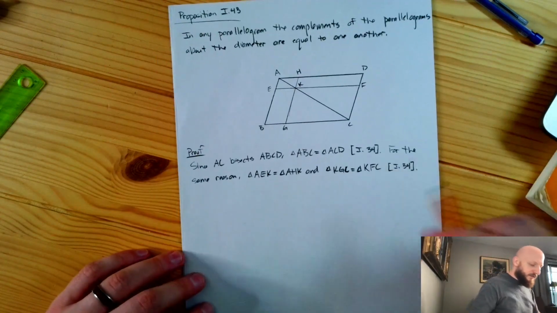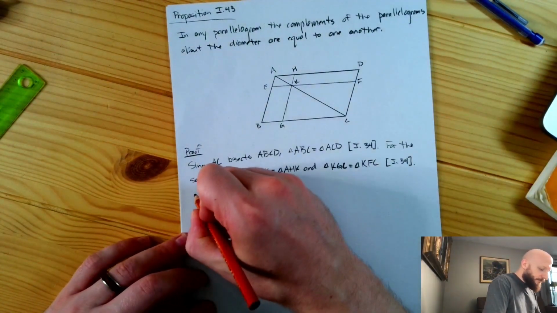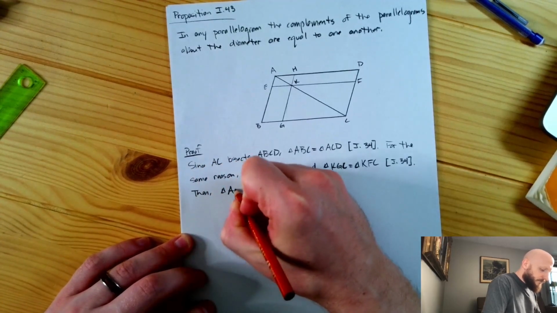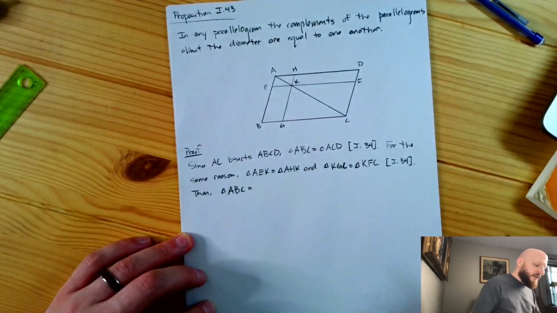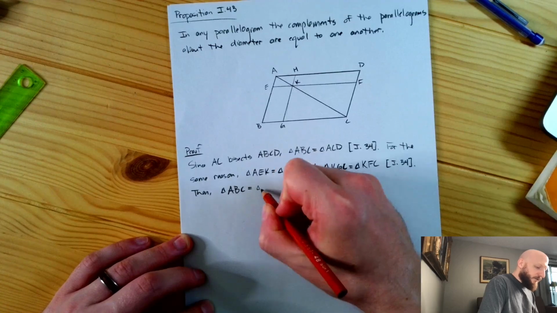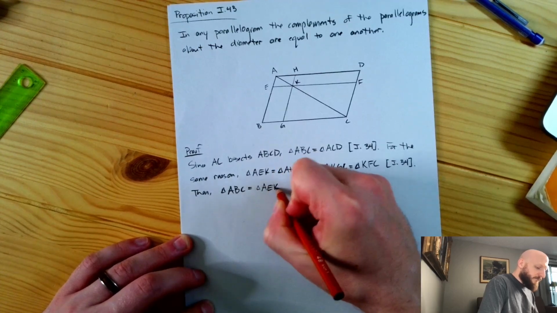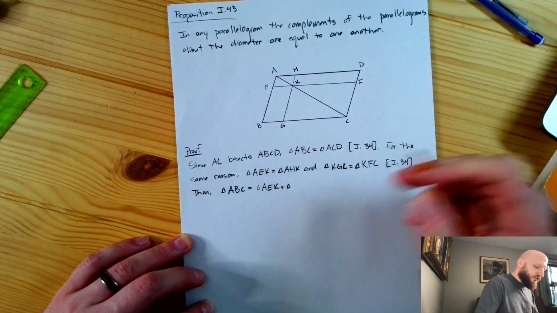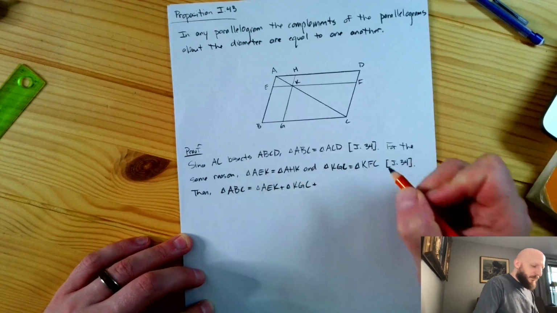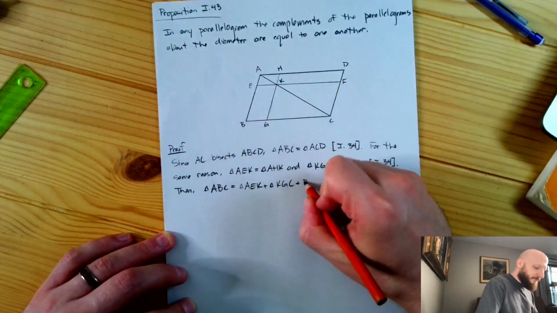I might write it this way. Then triangle ABC can be written as triangle AEK plus triangle KGC plus parallelogram BK.